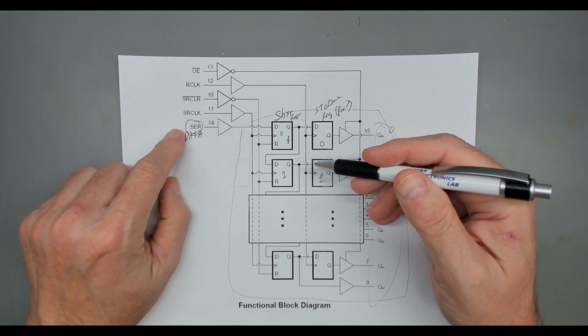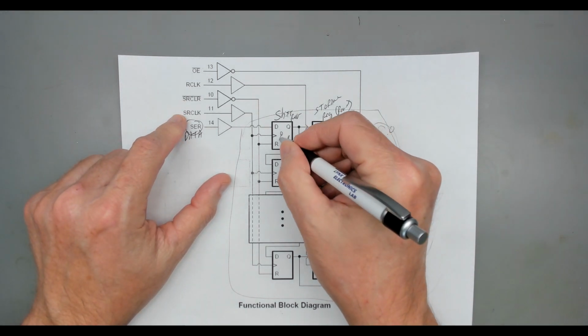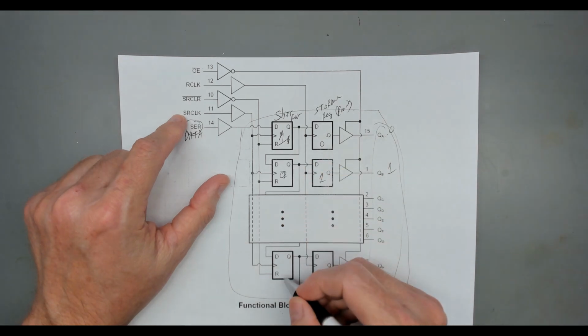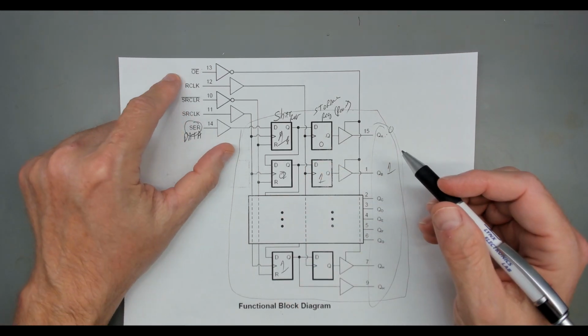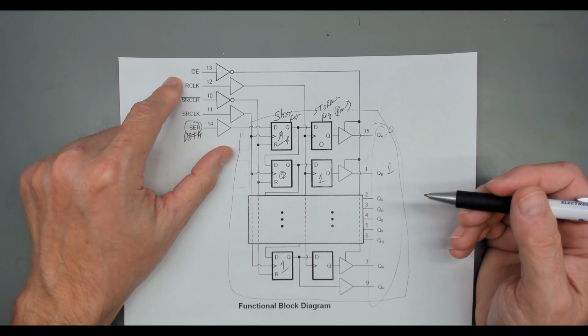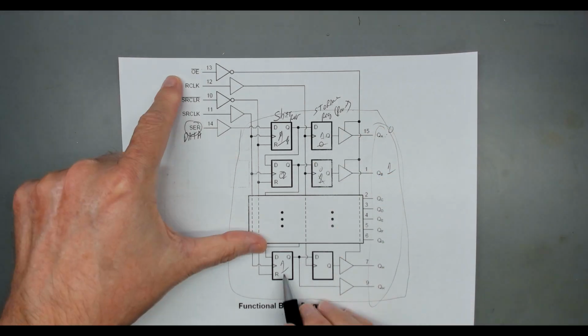Now, we can change what's in there by simply clocking in 8 more bits the same way we just did to fill these with new numbers. Maybe this one's going to be 1 this time, and this one's going to be 0, and this one's going to be a 1. So we clock that data in. We cycle our register clock again, and now it would load 1 in here, 0 in here.